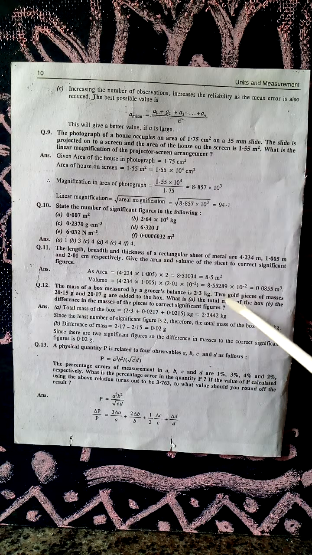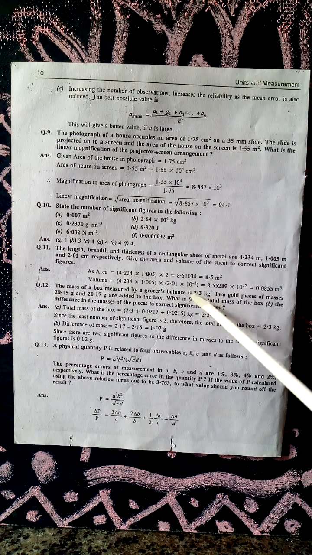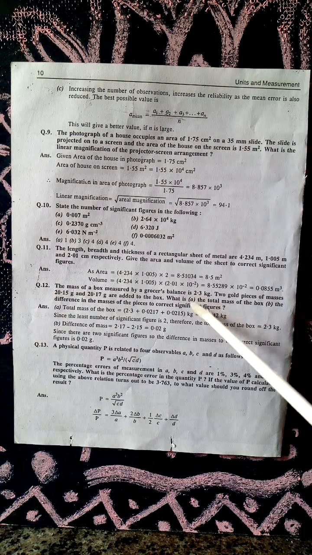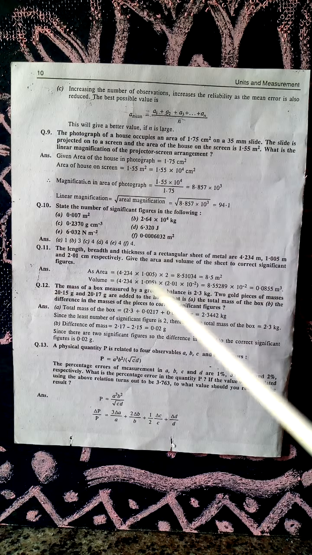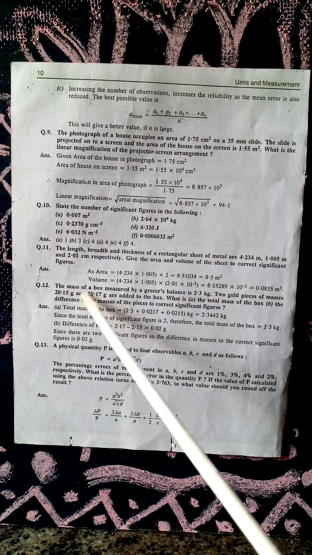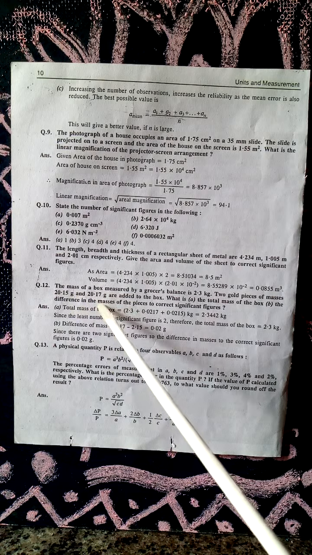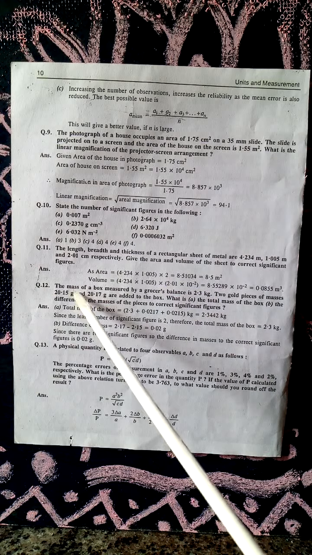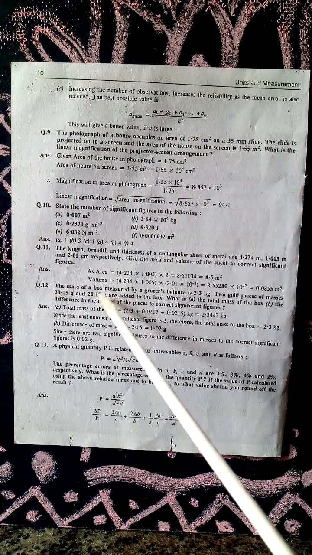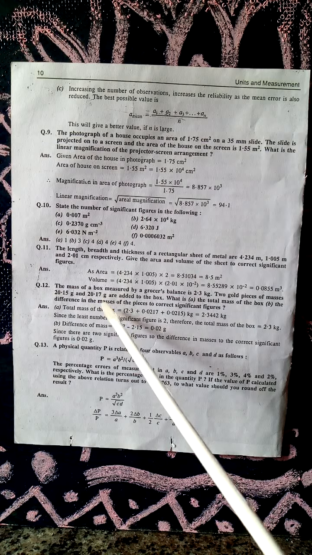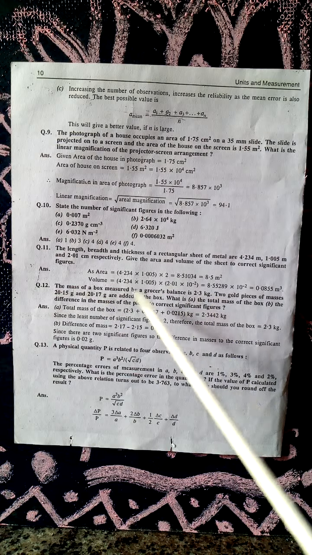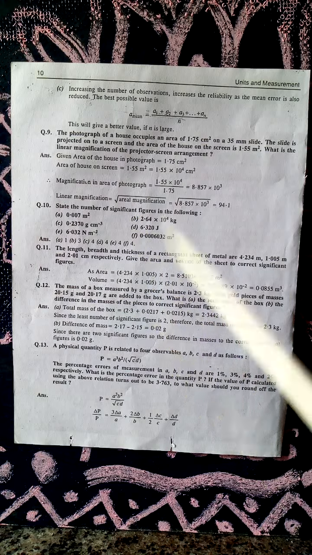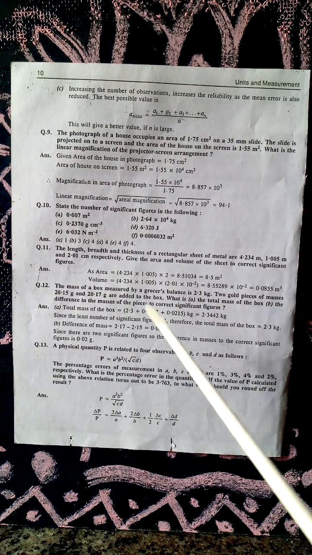So first here, total mass. Total mass means what I need to do? I need to consider this mass of the box, in addition to that, gold pieces masses M1 and this is M2. Two different masses. Just add all of these. Total mass means this 2.3 kg, 20.15 gram plus 20.17 gram. See here, this is in kg, this is in grams. So you have to take it in this way.